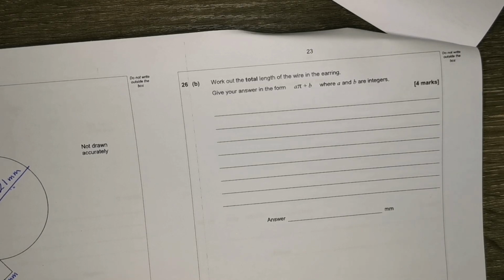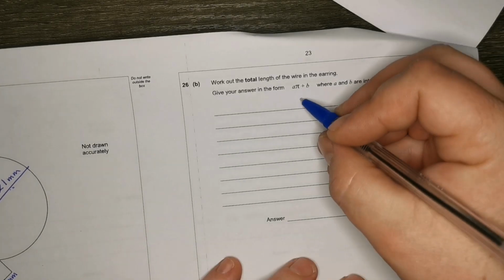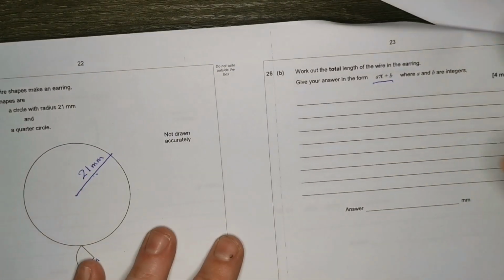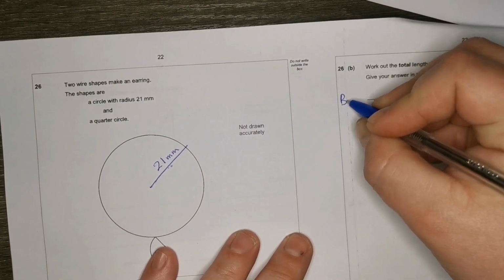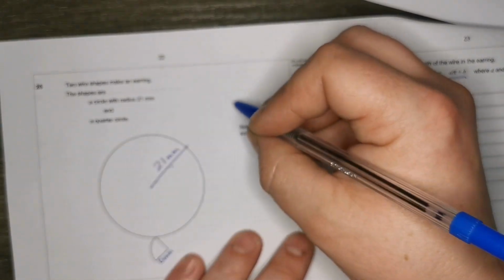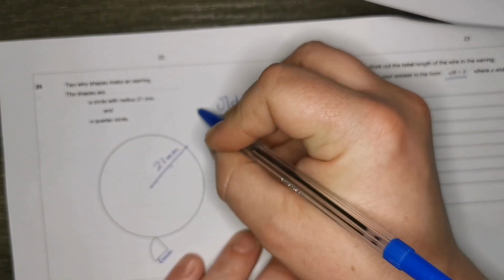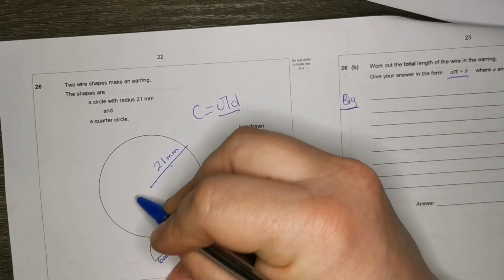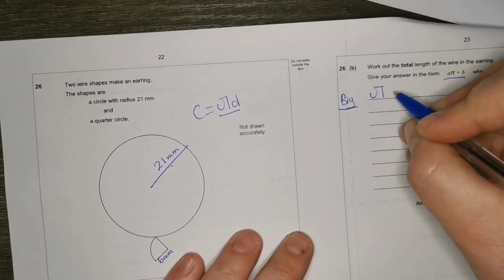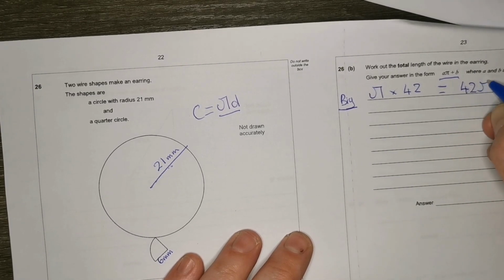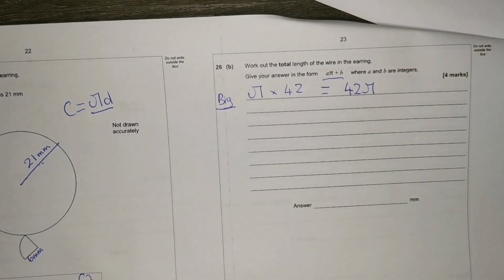Work out the total length of the wire in the earring. Give your answer in the form a lots of pi plus b, where a and b are integers. Okay, so let's have a look at the big circle first. If I want the circumference, which is what it is, isn't it, that's making up that earring, that would be pi times diameter. So for the big one, the radius is 21, the diameter will be 42, so the big one will be pi times 42, which I'm just going to call 42 pi. Don't need to worry about what pi is, it's not a calculator paper, so they don't expect us to know.